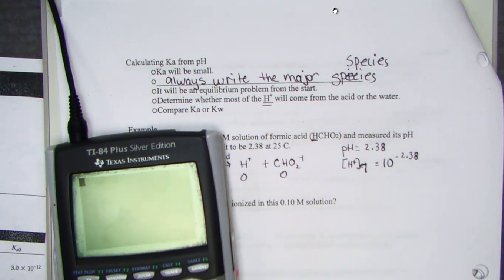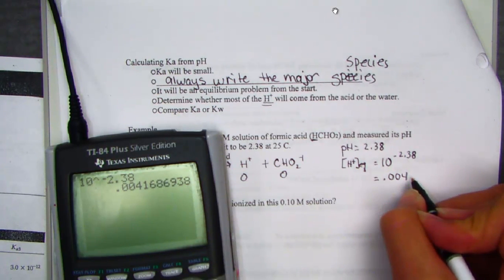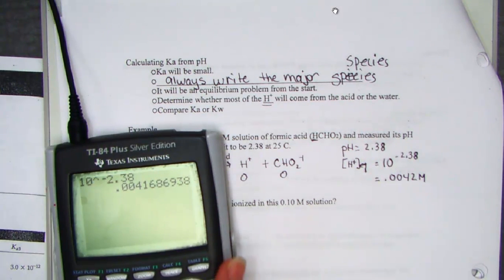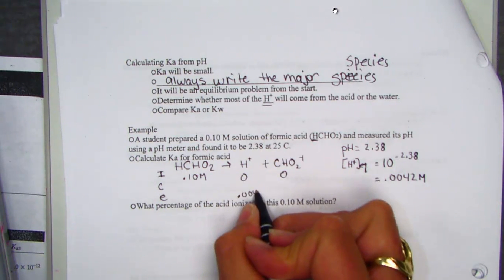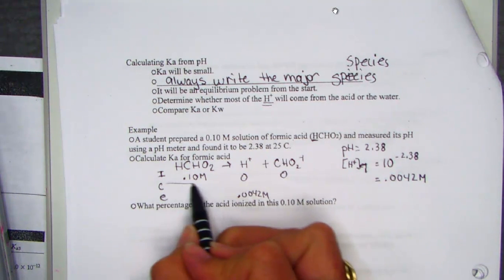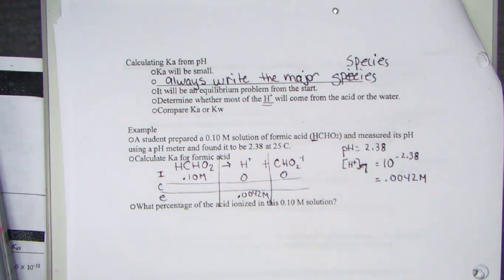So with our calculator, we could go 10 raised to the negative 2.38, and we can find the hydrogen ion concentration at equilibrium. This is reading 0.004168. Let's just take 2 decimals, 0.0042 molar units. Now what that means is I now know at equilibrium from knowing its pH, 0.0042 is the concentration of hydrogen ion at the equilibrium.